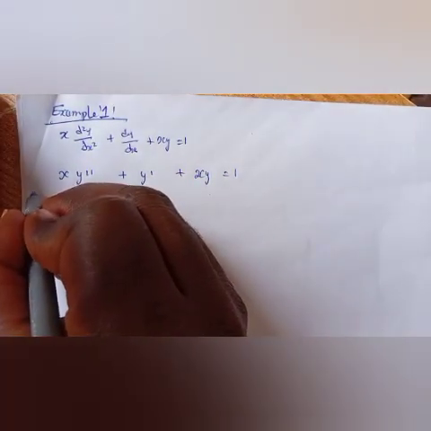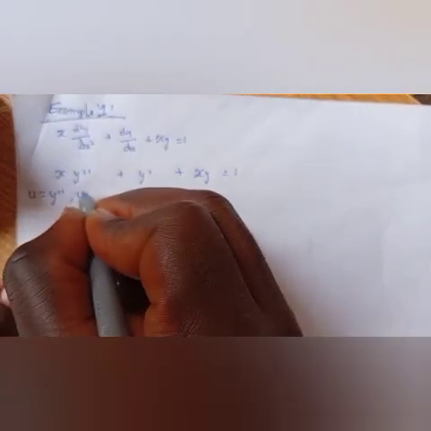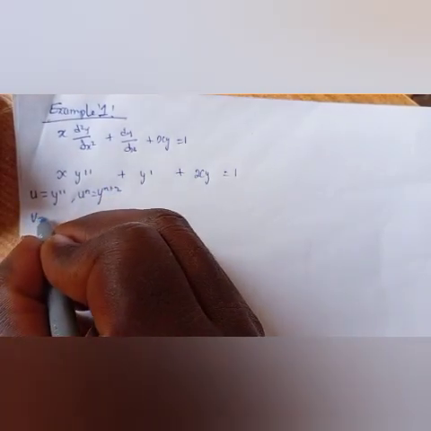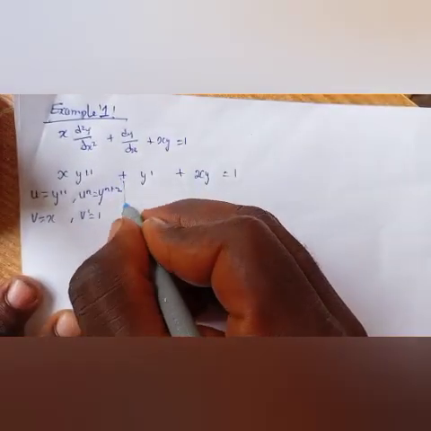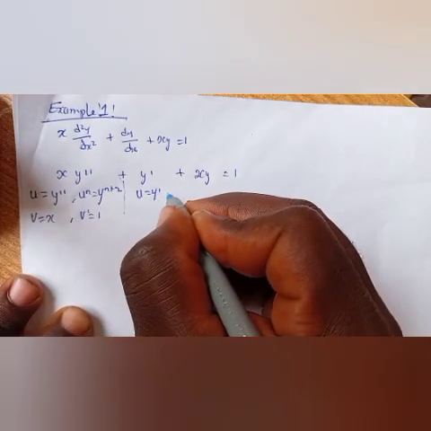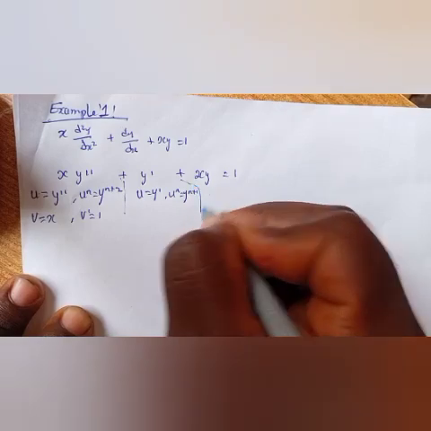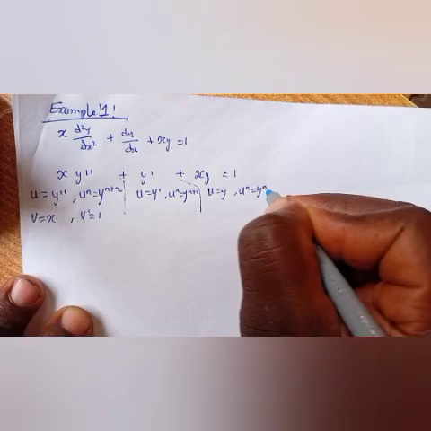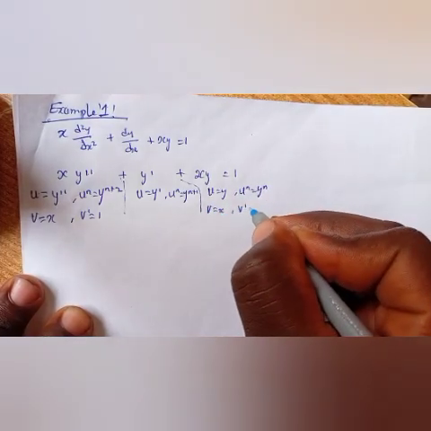Now here I can get my u equals y prime prime, my un equals yn plus 2. Then our v equals x, v1 equals 1. Now from this area, it is only u that we have, so u equals y prime, then un equals y n plus 1. From this area, we have u equals y, un will equal yn, and v equals x, v1 equals 1.